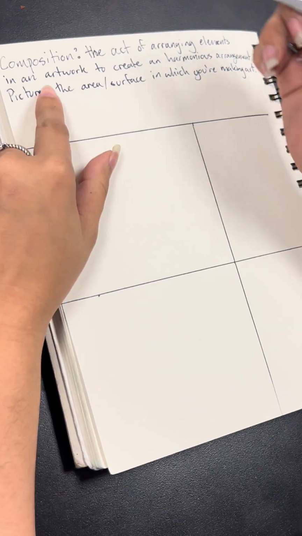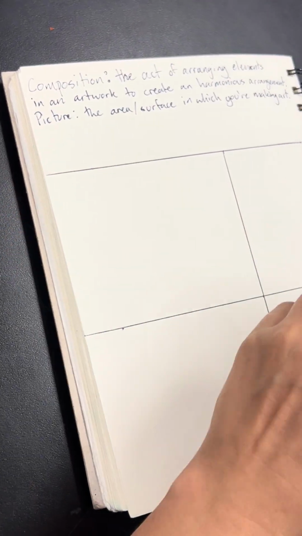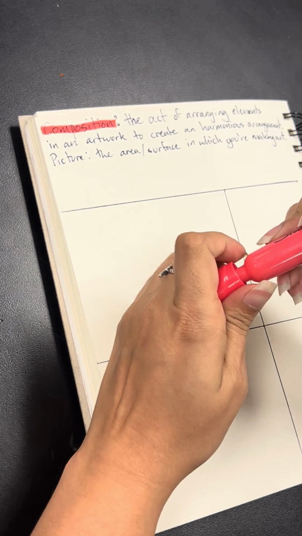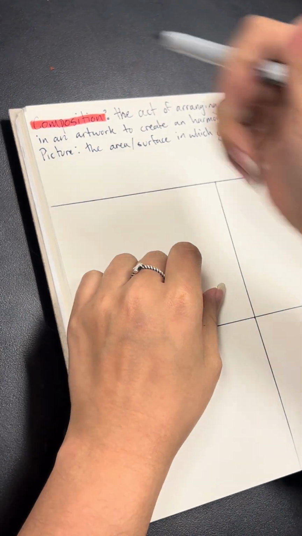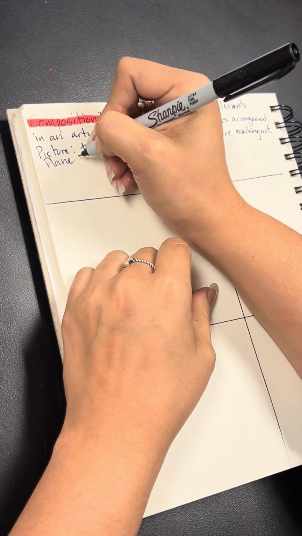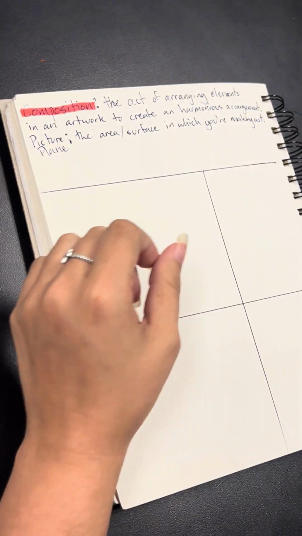And the act of composition is arranging where things are going to go inside that picture plane. Oh my gosh, I wrote picture and not plane. Someone get after me. I need coffee.